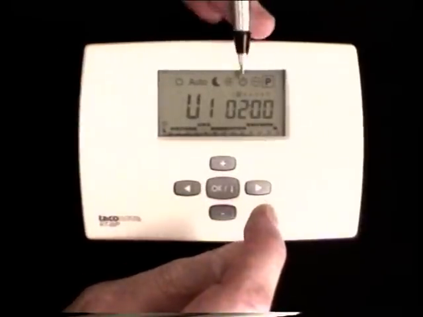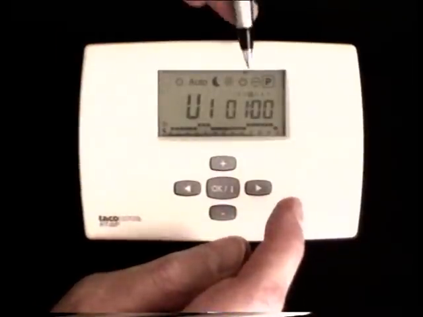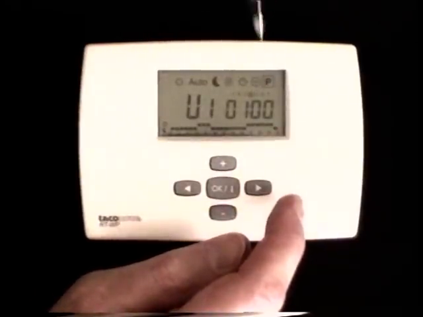We'll set this to run through for the 5 weekdays. By using the arrow keys, you can automatically copy the day 1 program onto the next day, and so on as you scroll through. When you reach Saturday, we will set it to come on at 6 o'clock and stay on until 11 o'clock at night.